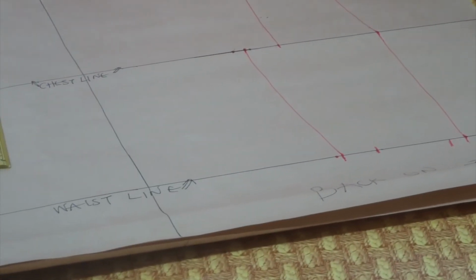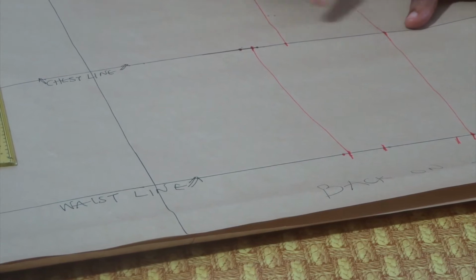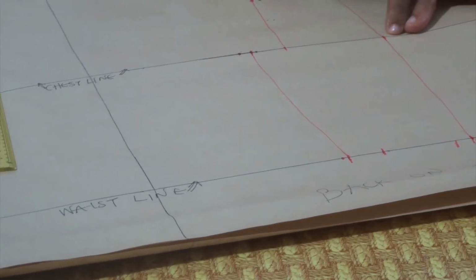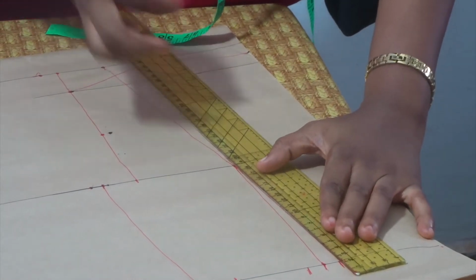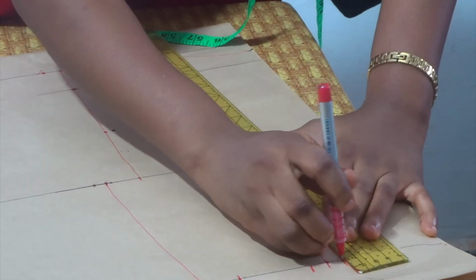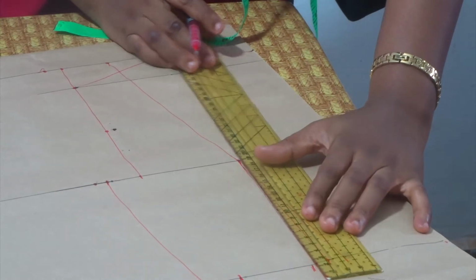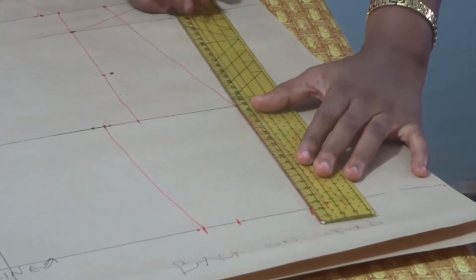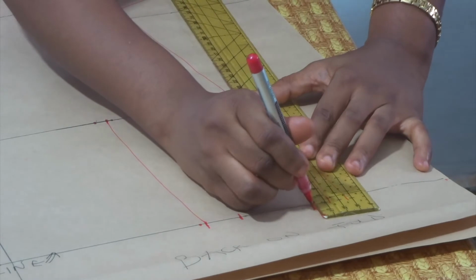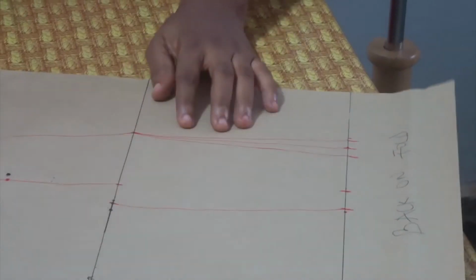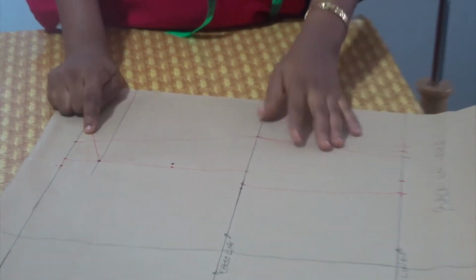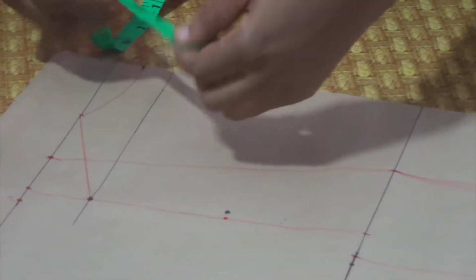Now for the back here, you just let it stop at the chest line area. Good. So now to create the shoulder dart for the back, mark from this shoulder here.